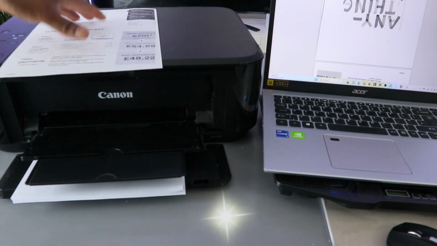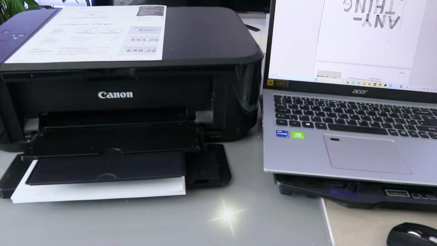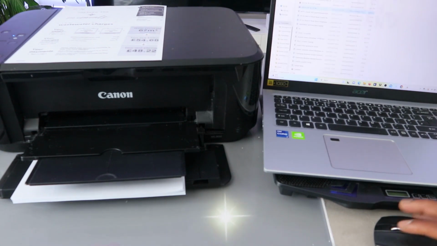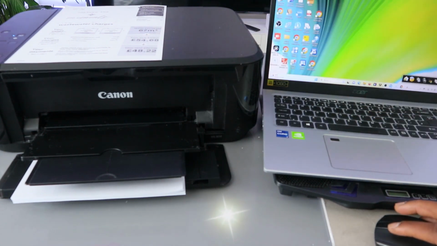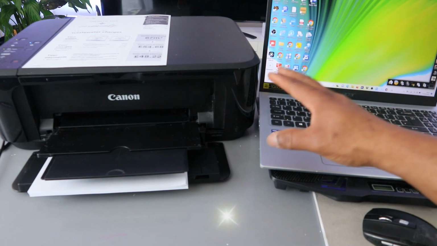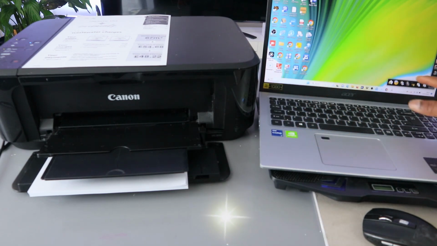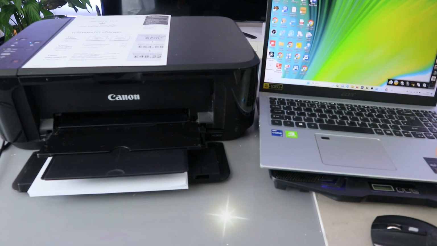Now I want to show you another way to print this document from the laptop. Another way to print a document from the laptop is to go to the printer software. This printer's software is downloaded to my PC. So we need to go to Image Garden. If you are using HP, then you go to HP Smart App. If your printer is Epson, then you go to Epson Smart Panel. My printer is Canon, so we need to go to Canon Image Garden.